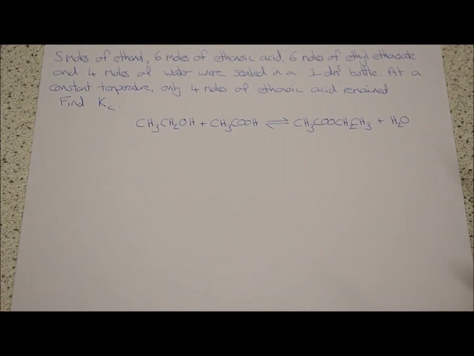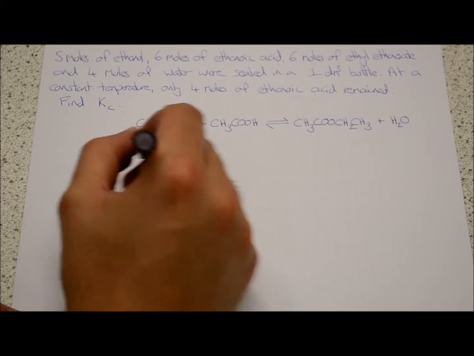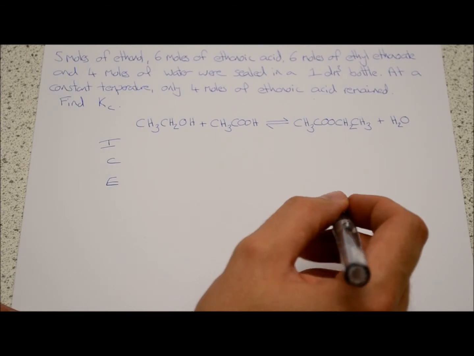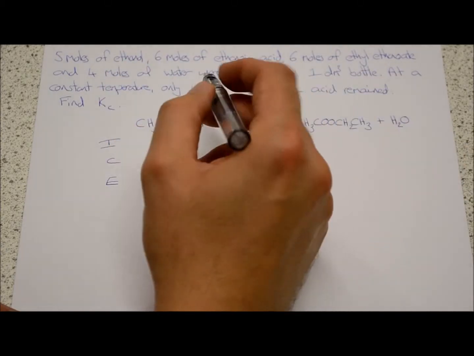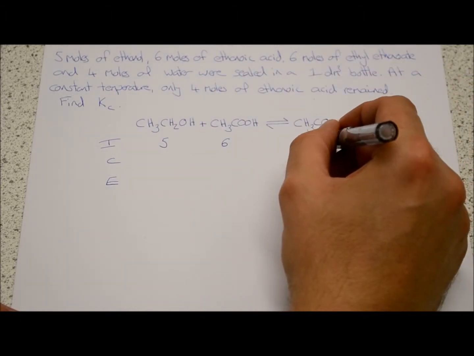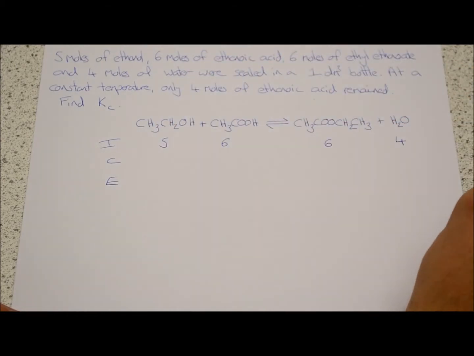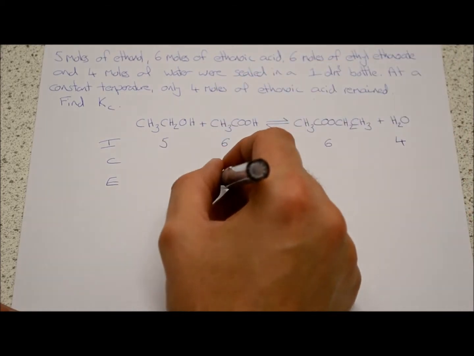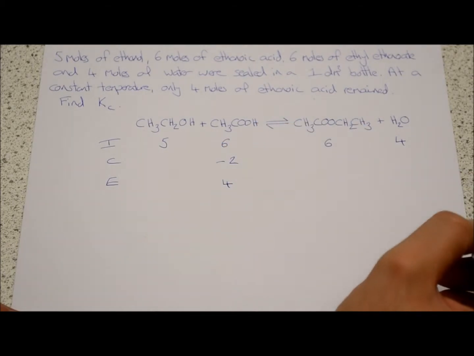We're going to do our calculation of change. So we can put in any initial values, calculate the change, and our endpoints. So we know that we start off with 5 moles of ethanol. We've got 6 moles of ethanoic acid. We've got 6 moles of ethyl ethanoate and 4 moles of water. We end up with 4 moles of ethanoic acid. So we know that this one has reduced by 2.